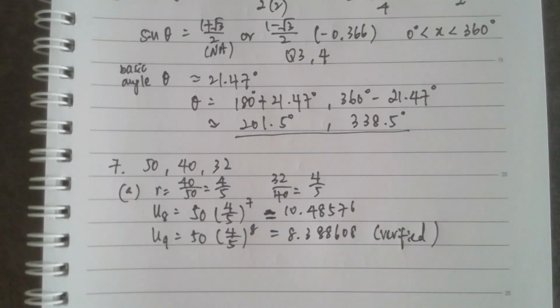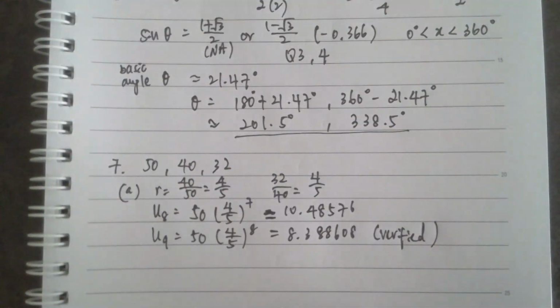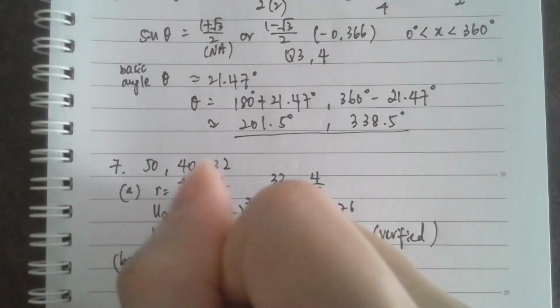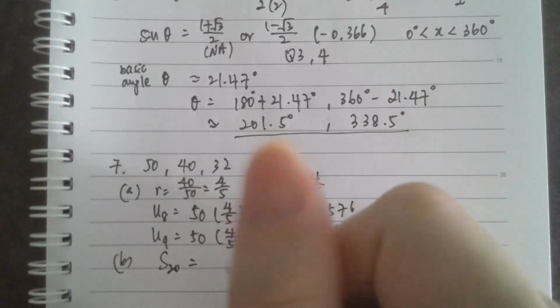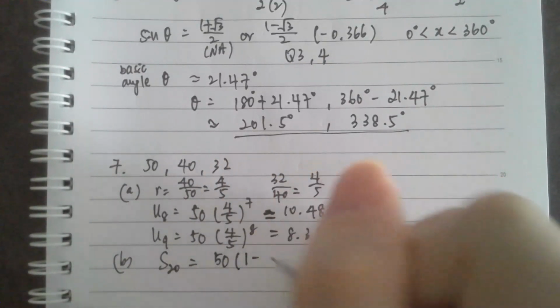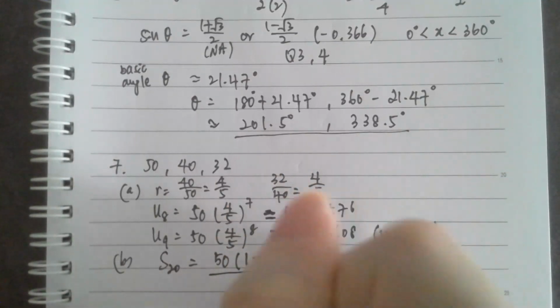Next, part B: find to the nearest millimeter the total depth of the post into the ground after 20 impacts. So basically you're adding up all the impacts for the first 20 impacts. So B would eventually just be S20, and using the sum formula, we have a, we have r, so the sum formula is basically 50 times (1 minus 0.8 to the power of 20) over (1 minus 0.8).